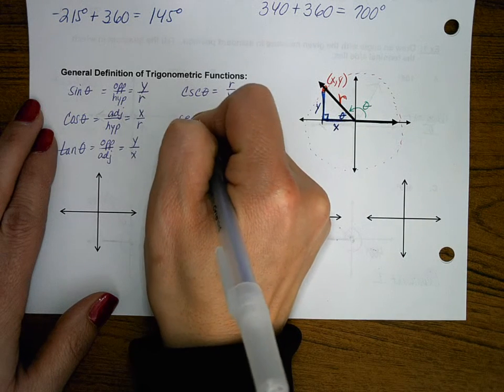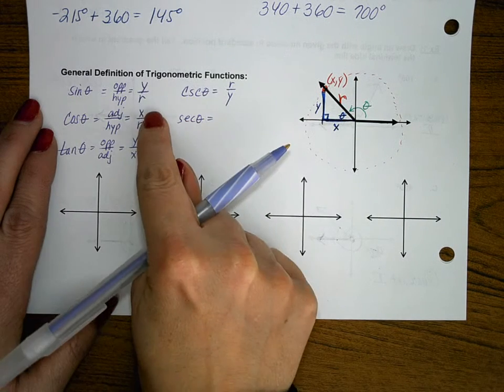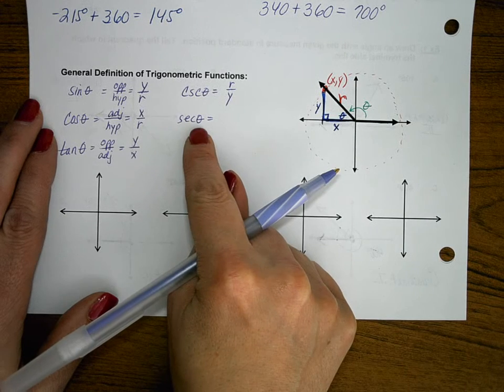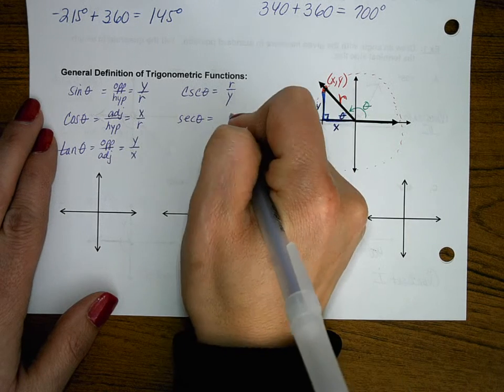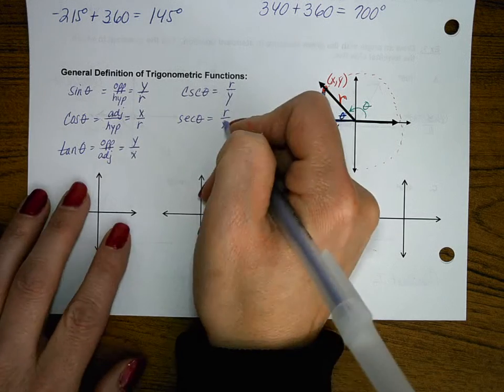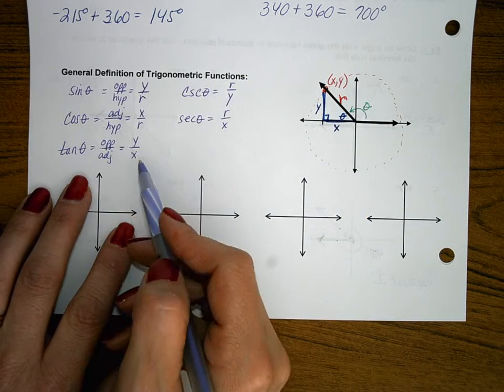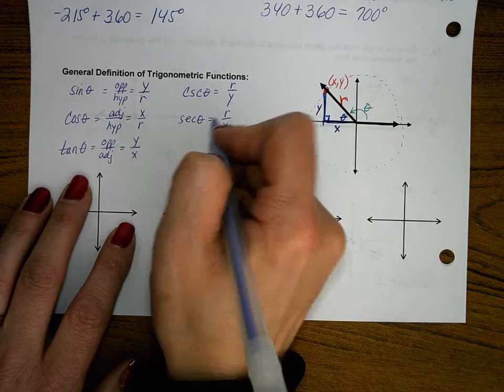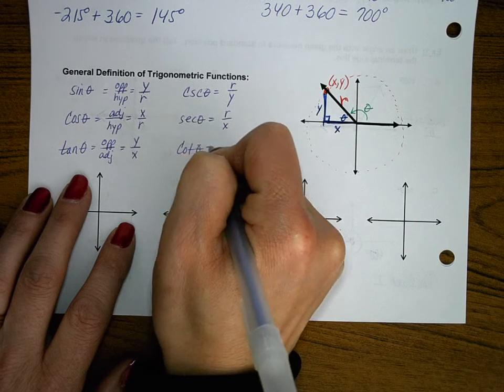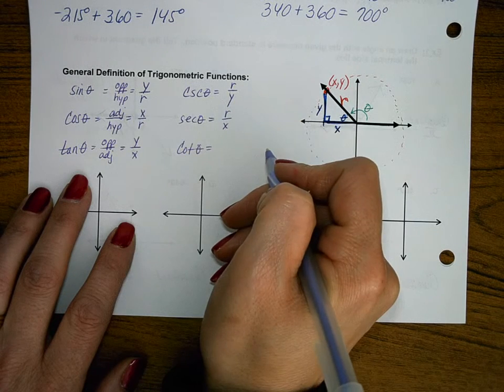Okay, so if cosine is x over r, what is secant going to end up to be? R over x. And last but not least, if tangent is y over x, who's buddies with tangent? Cotangent, and what is he going to be? X over y.